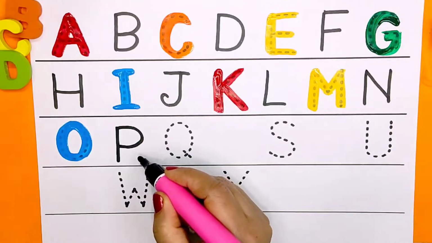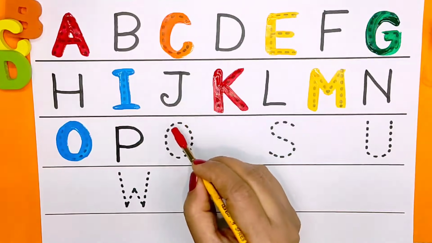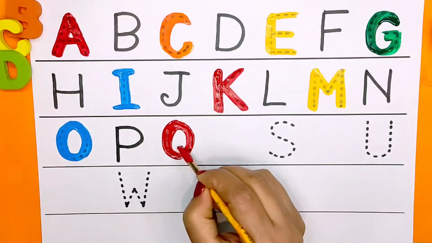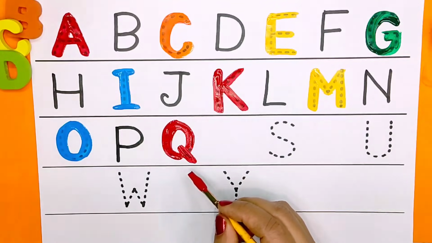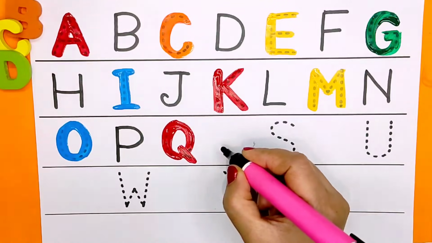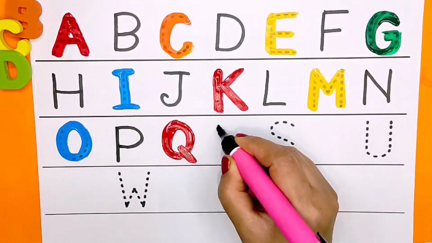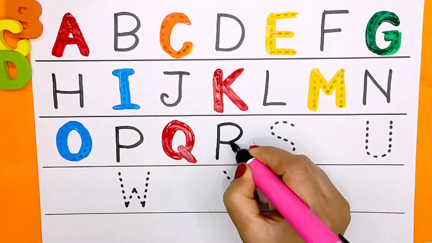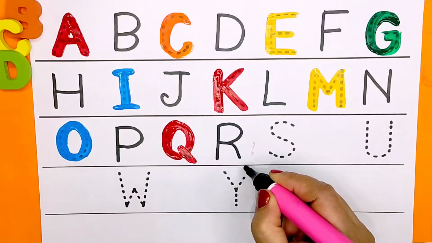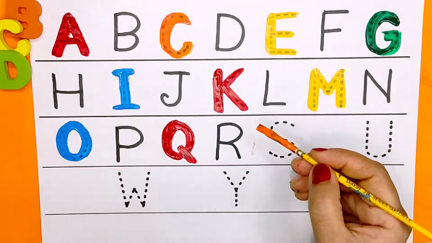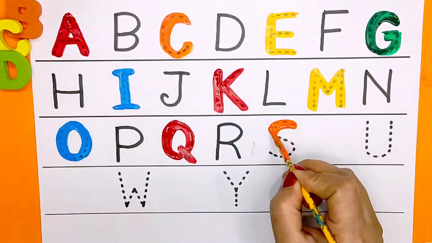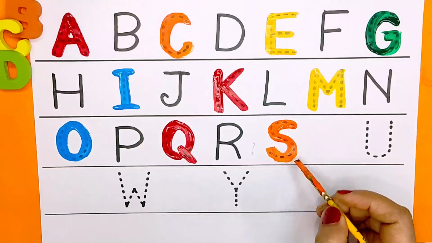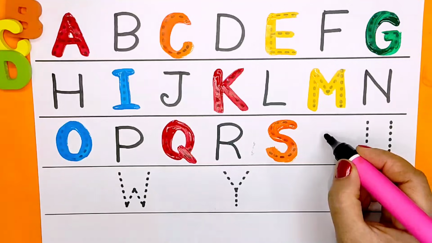P for panda, red color. Q for queen, missing letter. R for rose, orange color. S for sun, missing letter.